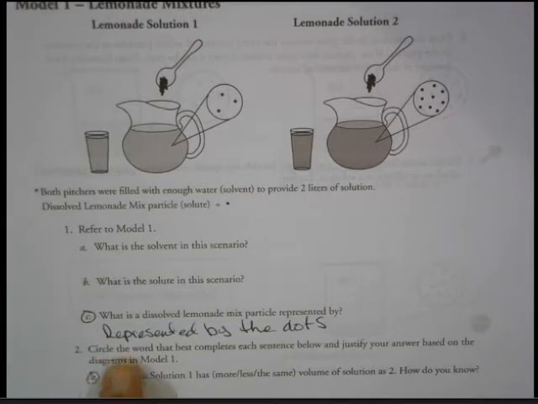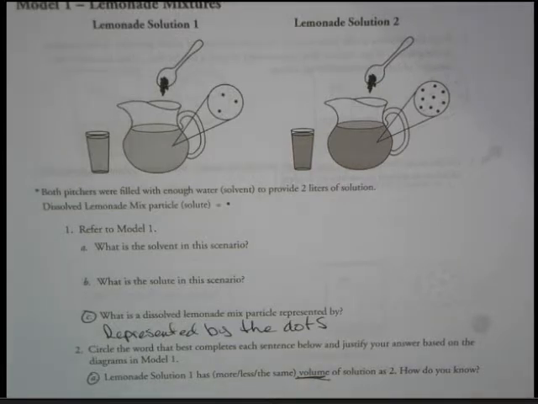Number 2, circle the word that best completes each sentence below and justify your answer based on the diagrams in Model 1. Lemonade solution 1 has more, less, or the same volume of solution as 2? They're talking about the volume, not the molarity, not the moles. We're talking about the volume.